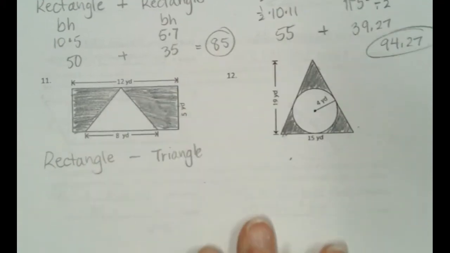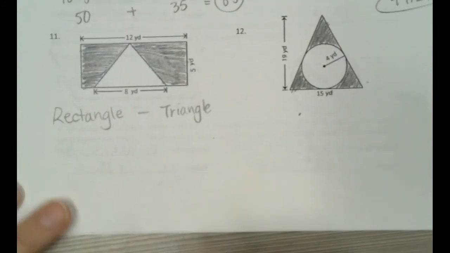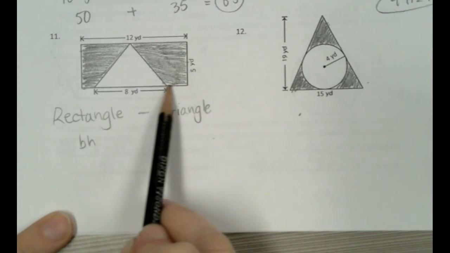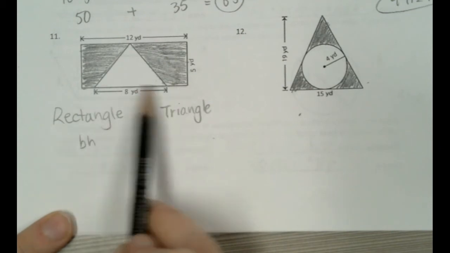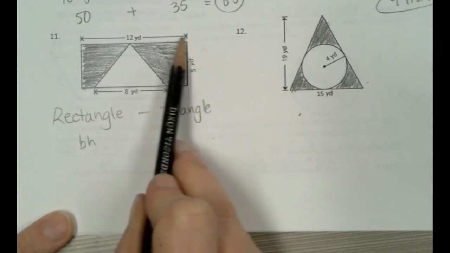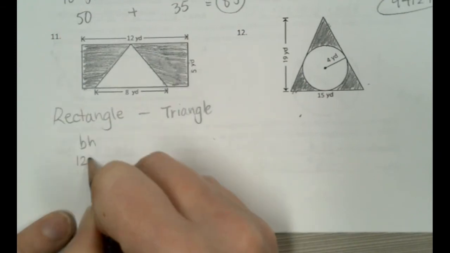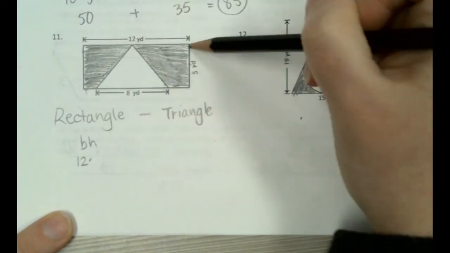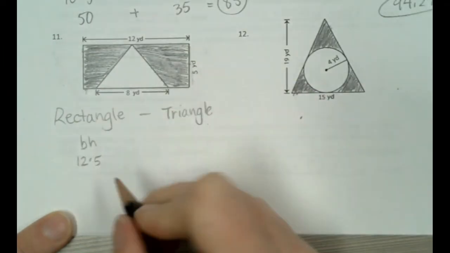So for a rectangle, that is base times height. The base of this rectangle is not 8. 8 is only from here to here. The base is all the way across, which is the same as up here, so that is 12. The height of the rectangle would be 5, and 12 times 5 is 60.